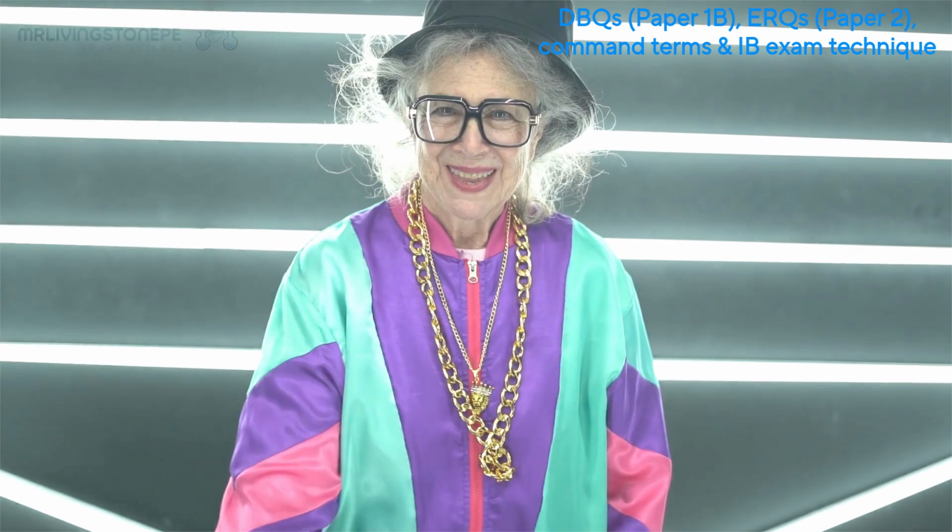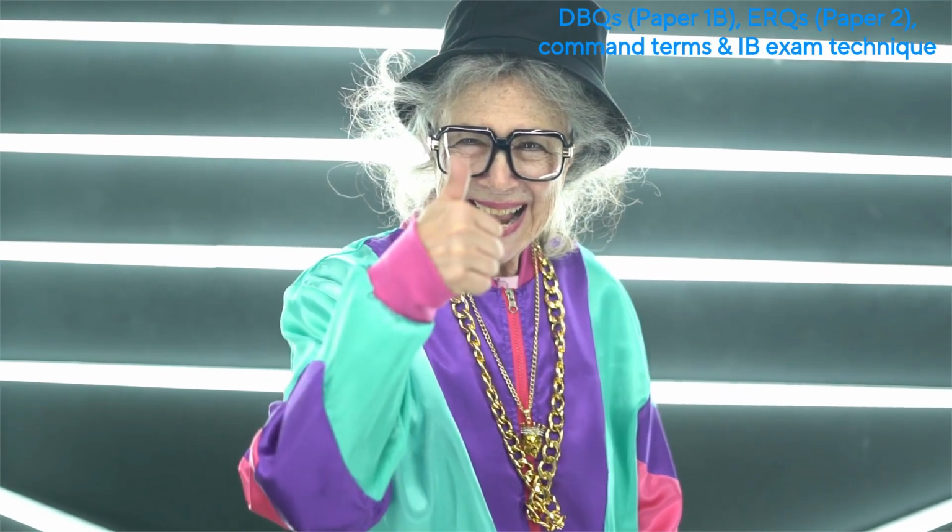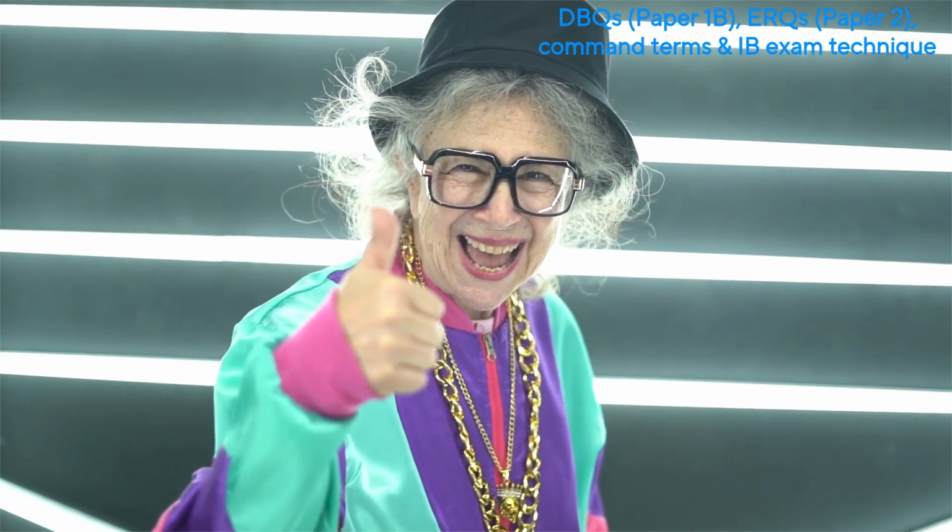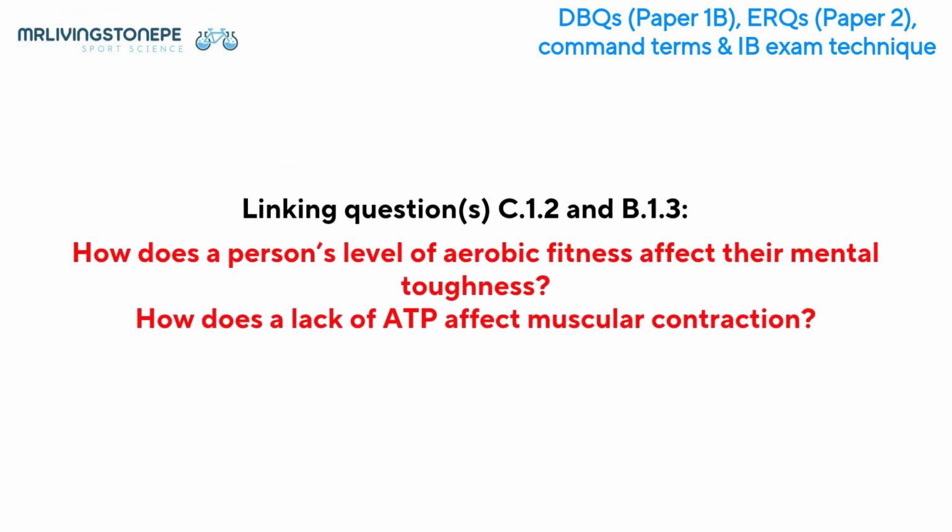That is the end of the additional higher level content for this element. We can finish by thinking about the following linking questions from the course guide between what we have covered in this video, topic C, and topic B, respectively. C1.2. How does a person's level of aerobic fitness affect their mental toughness? B1.3. How does a lack of ATP affect muscular contraction?